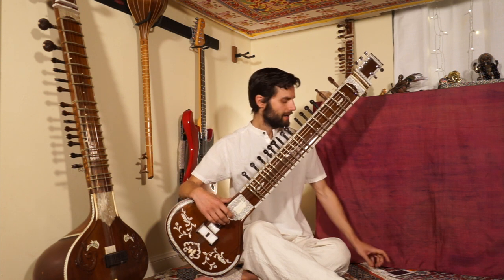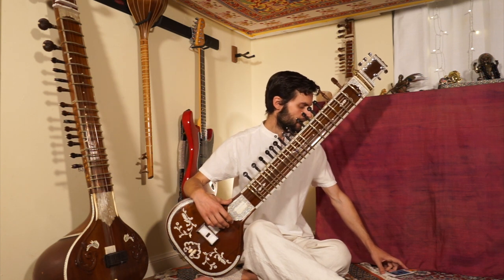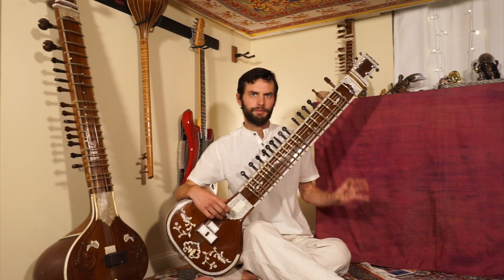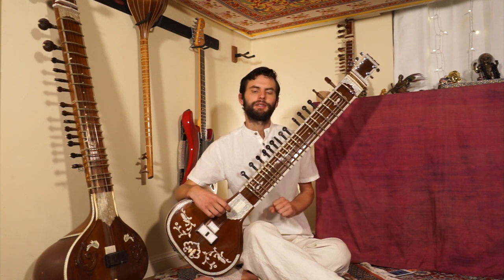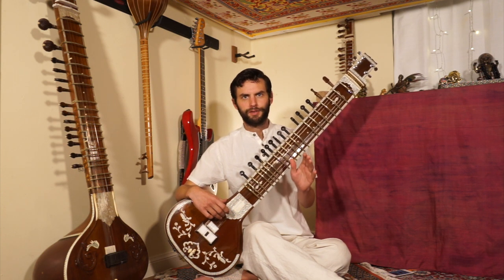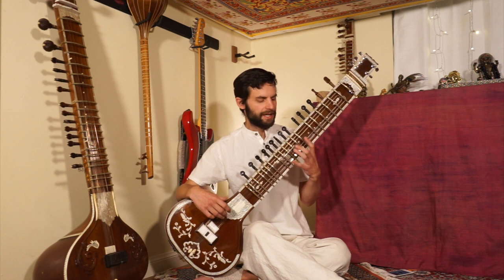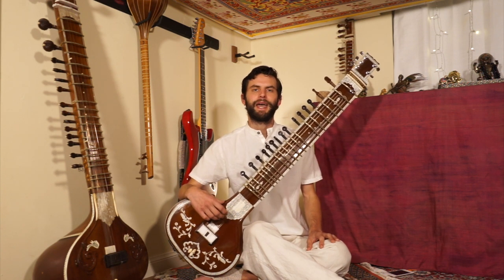Tin tin na, ta ti din din na na. So now the fun happens where you can practice it with the rhythm and see the connection. Be very aware of where you are with the cycle and make sure that it's lining up. So you always want to look for those points where beat 1 is lining up with the corresponding phrase of the composition. And I'm excited for you to get to play this beautiful piece with the tabla.